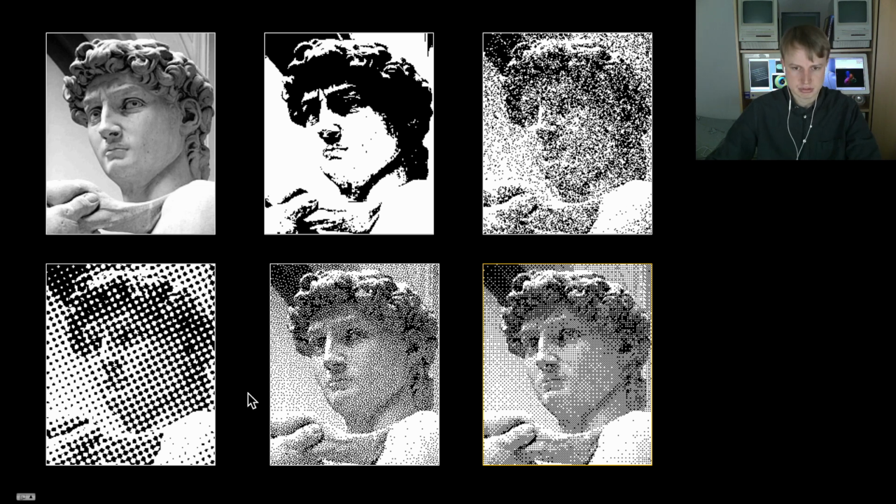There is also this void and cluster, which is another ordered dithering method, and then there is halftone one. This one is kind of similar to the one which is in print. So in print, this was done kind of physically by changing the size of holes through which the light goes for the exposition. So this one is a method on a computer which is trying to replicate that effect. And you can still see the halftone images in maybe a newspaper or something like that.